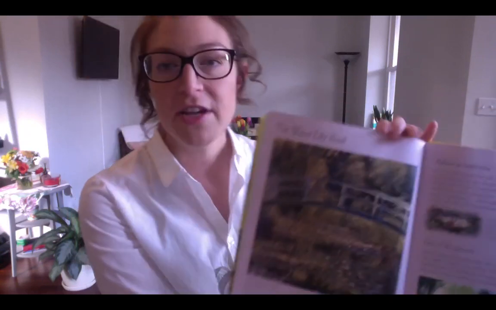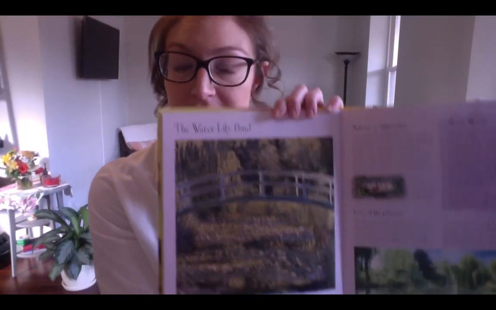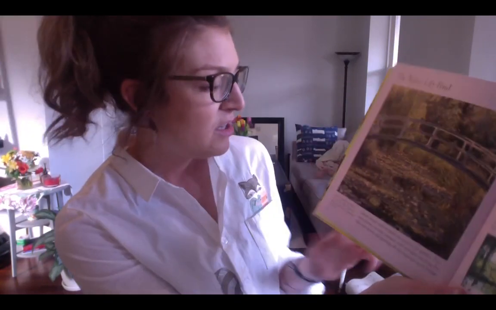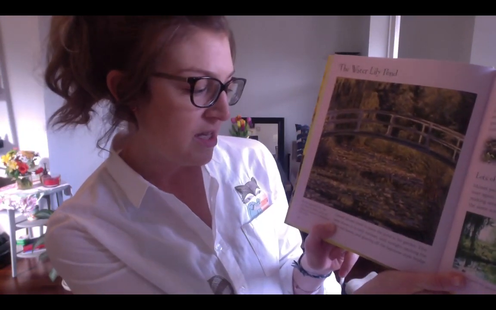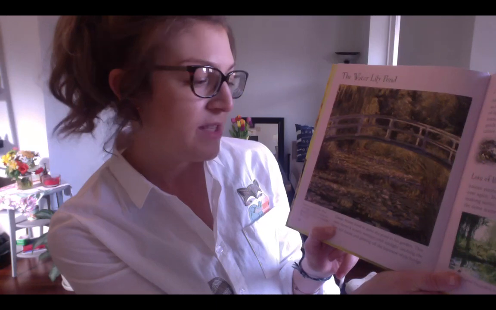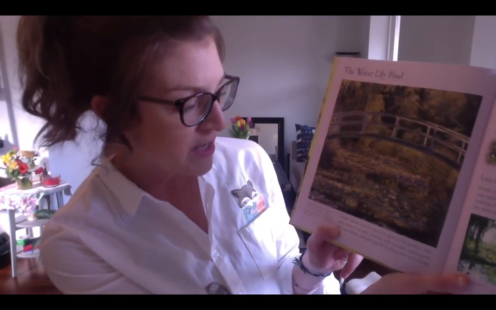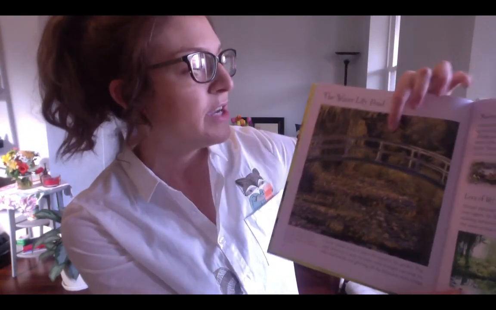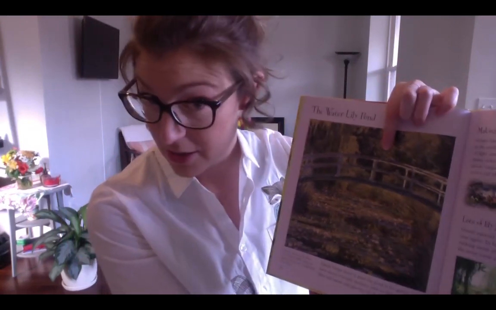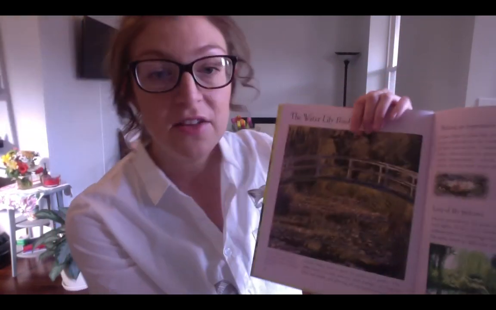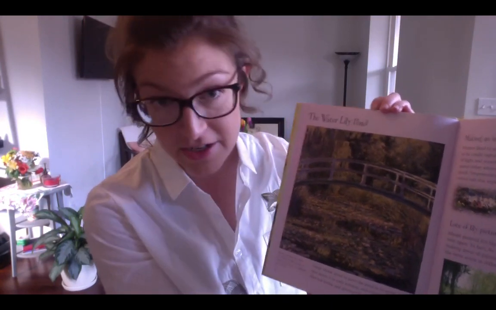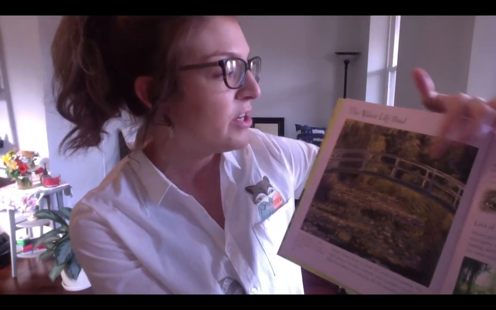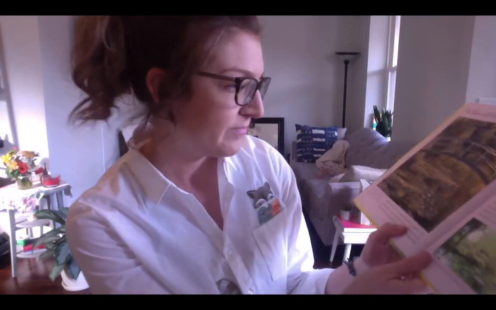So we're going to skip over here to something called the Water Lily Pond. Claude Monet loved to paint the pond in his garden. This view shows it in early summer, with sunlight catching the lilies and the leaves and glinting off of his bridge. It's a Japanese-style bridge. Monet had a lot of gardens and a lot of ponds in his yard, and he often painted the bridges that went over top of them.